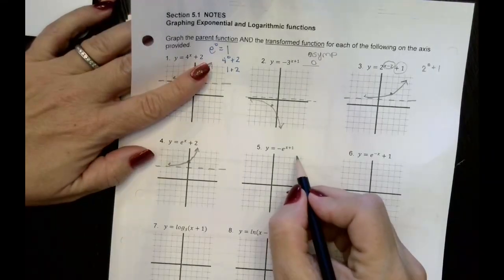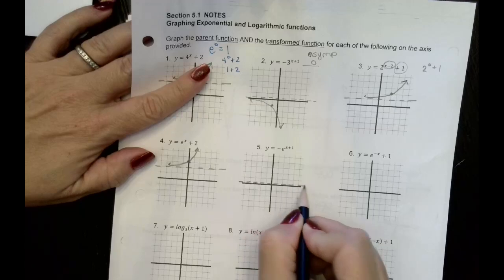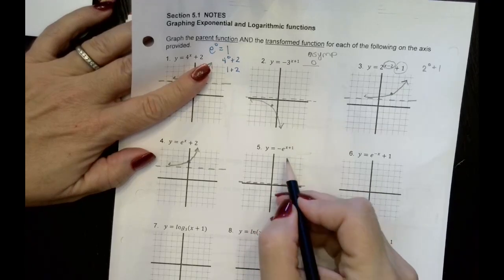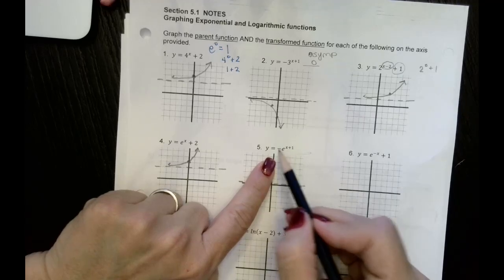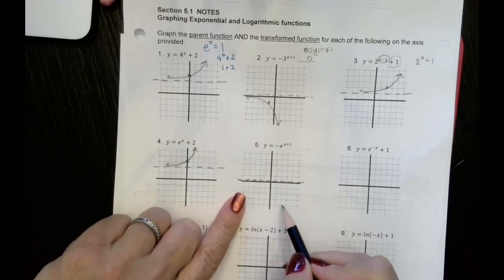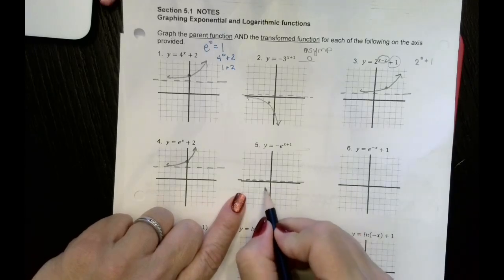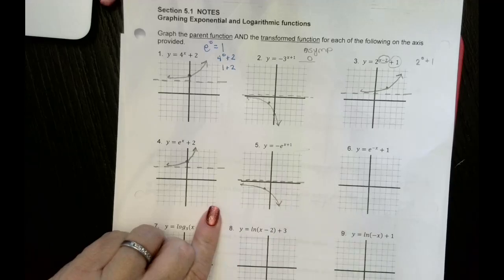Okay, here I have no vertical shift, so I have nothing that's over here. Okay, this tells me that I'm going to flip over. My y values are negative, so instead of being above the x-axis, I'm going to be below the x-axis, and I'm going to shift to the left by 1. So my graph is going to look like this.